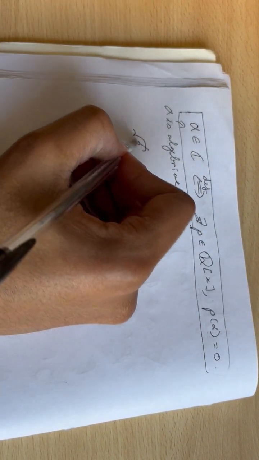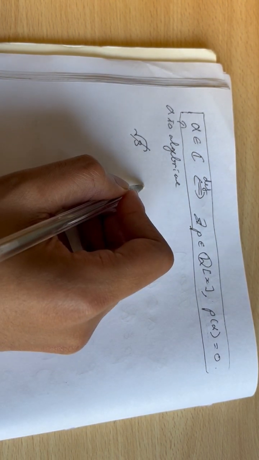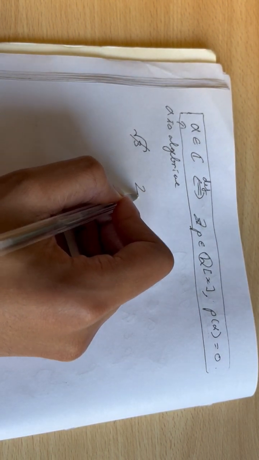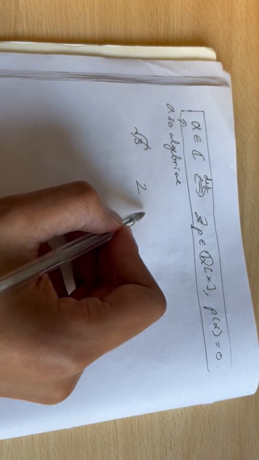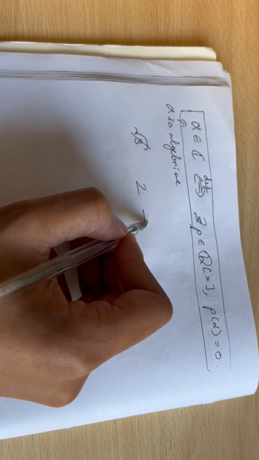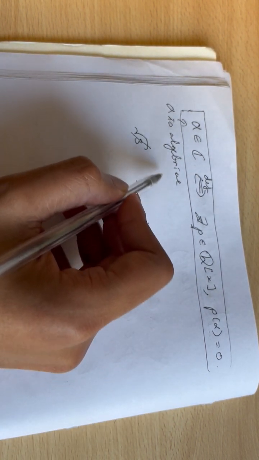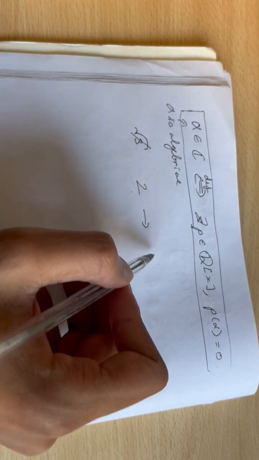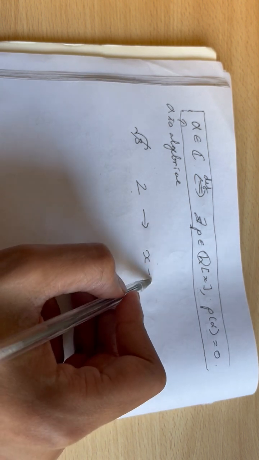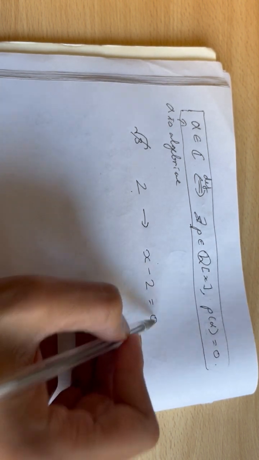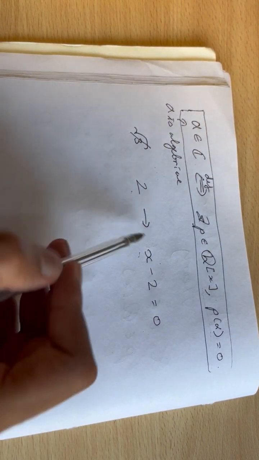In fact, before we look at that, let's have a look at: is 2 algebraic? Yes, it is algebraic. We can write 2 as a number, and we can find a polynomial. We can find x minus 2 equal to 0, where 2 is the root of this polynomial.